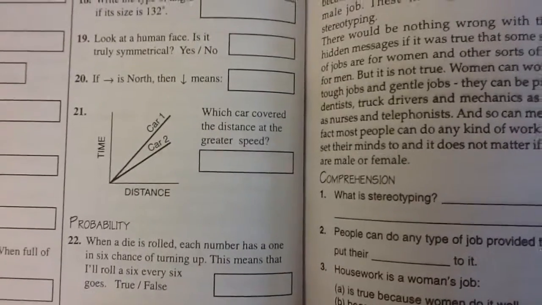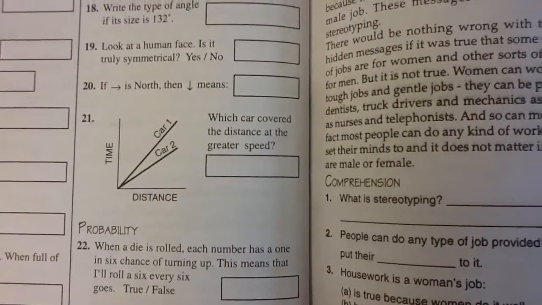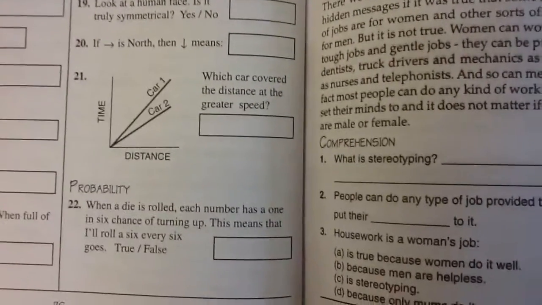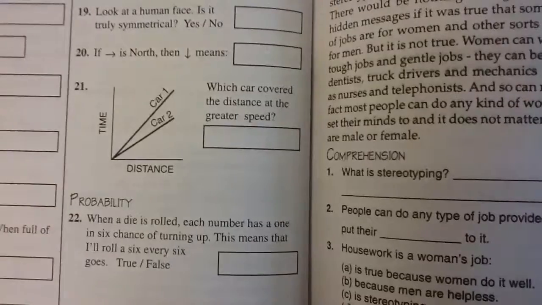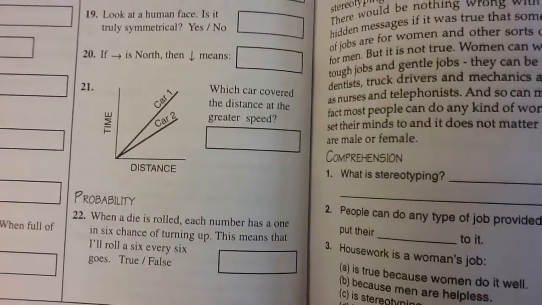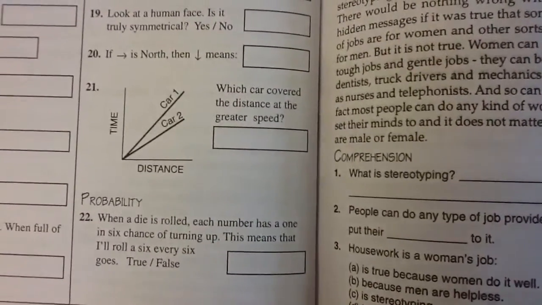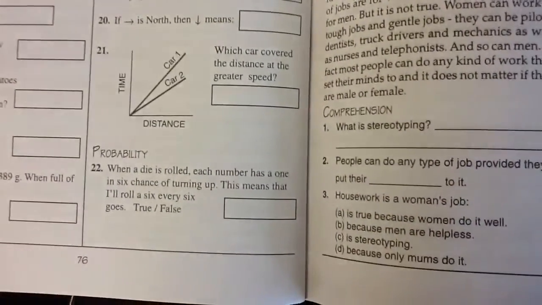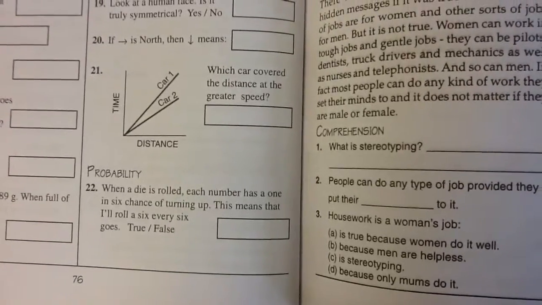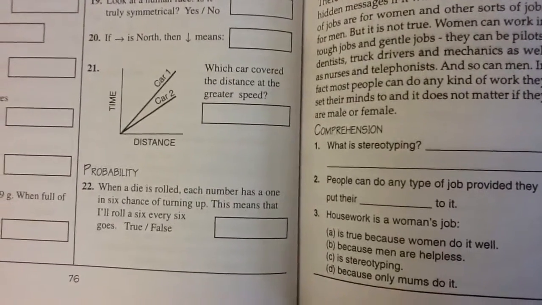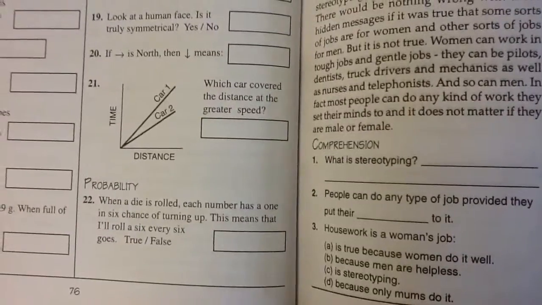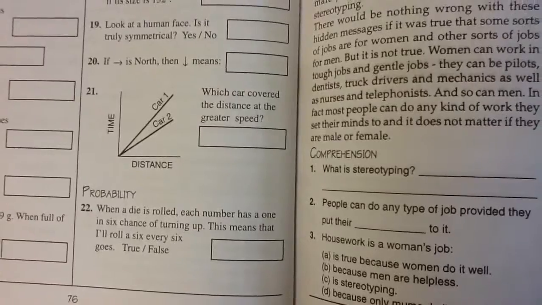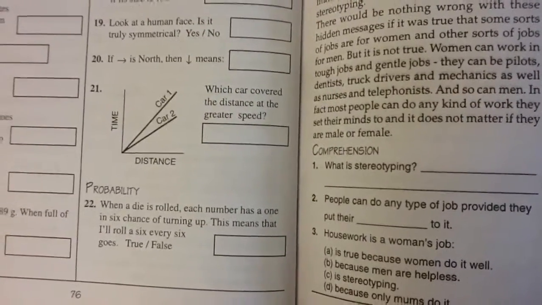Number 19, look at a human face. Is it truly symmetrical? And I mean truly, perfectly symmetrical. If the arrow pointing to the right is north, then an arrow pointing down is... you need to think about your north, east, south, west coordinates. Okay, look at number 21. Which car covered the distance at the greatest speed? The time is on the left-hand axis and the distance is on the bottom axis. See how you go with that.